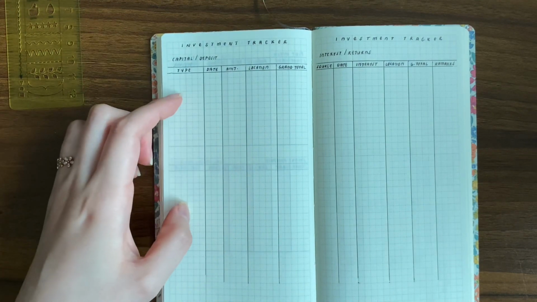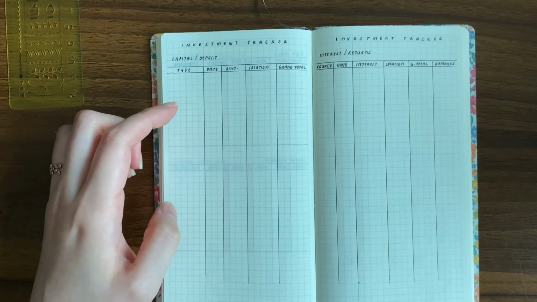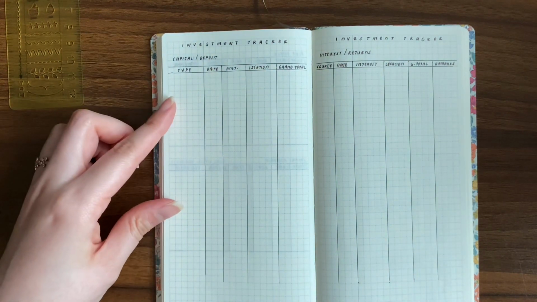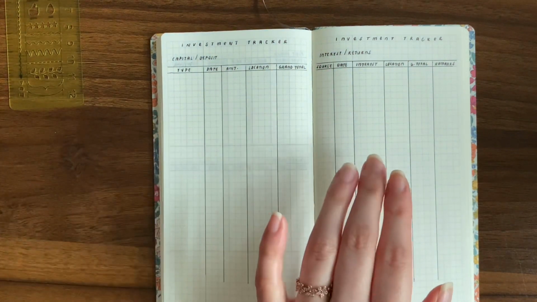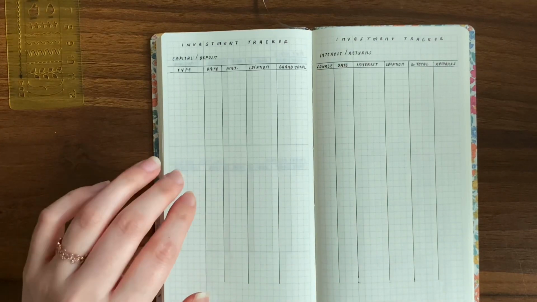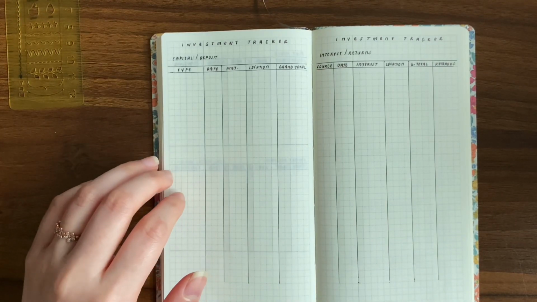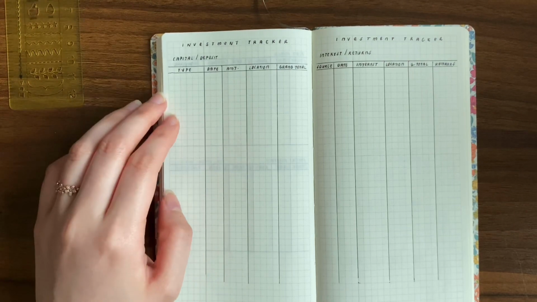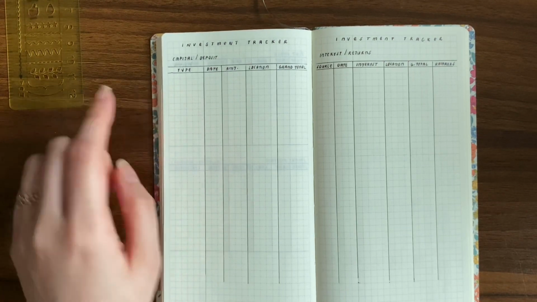So again, it's essentially practicing a sense of compounding on my investments. So I don't just wait for the interest or the returns. I still put in subsequent deposits so that the capital will get bigger.